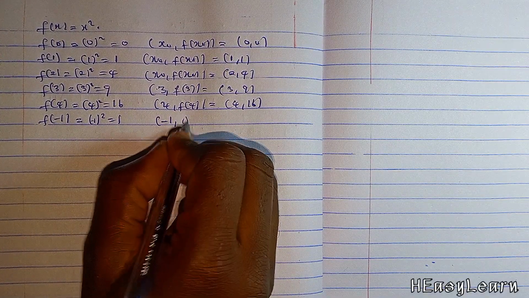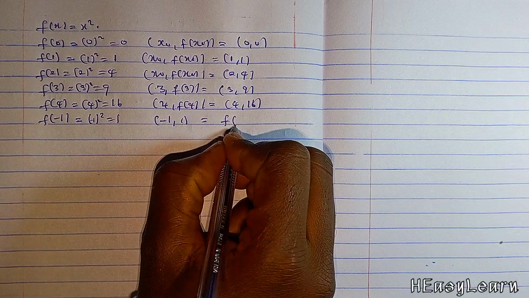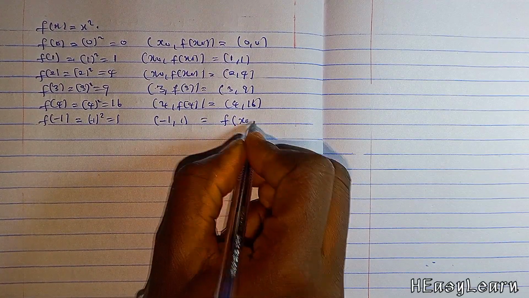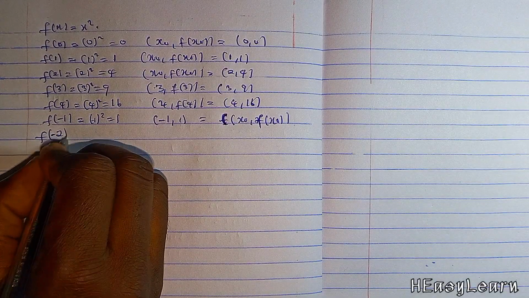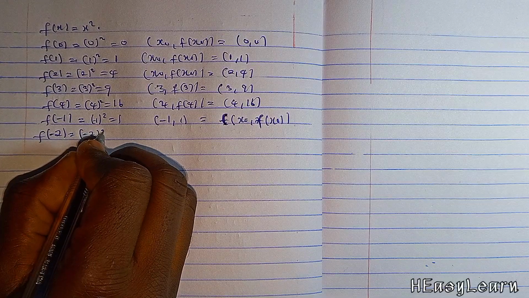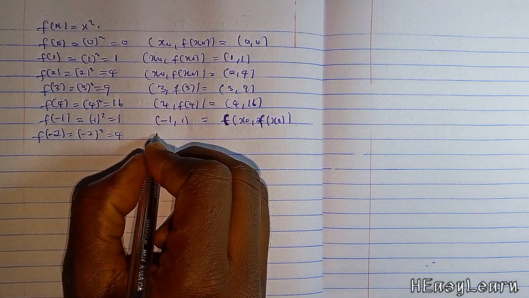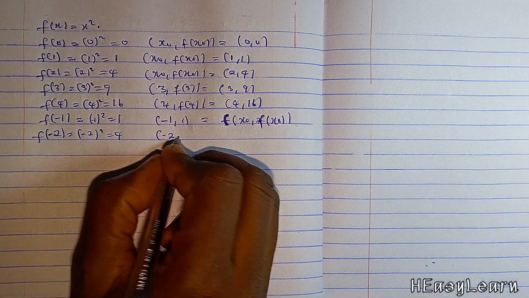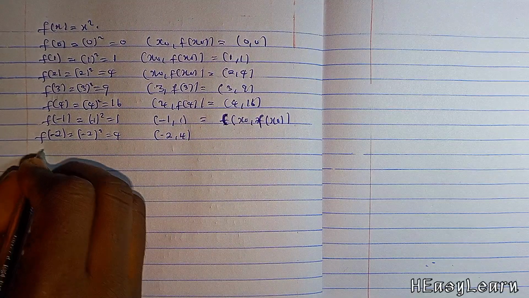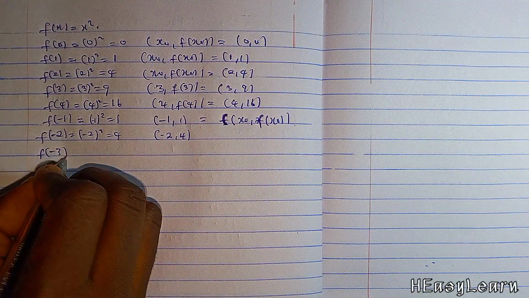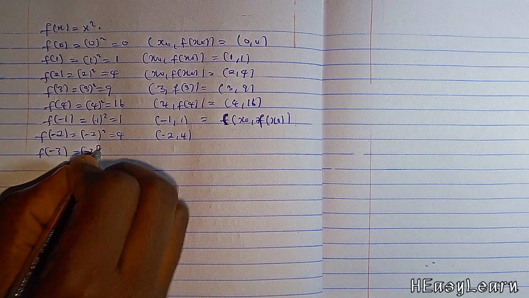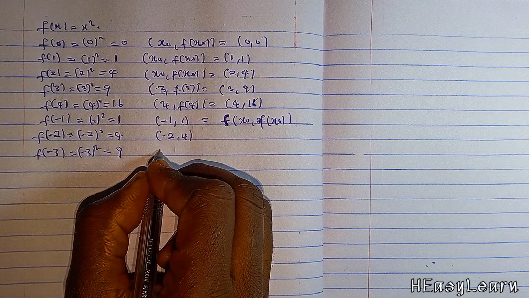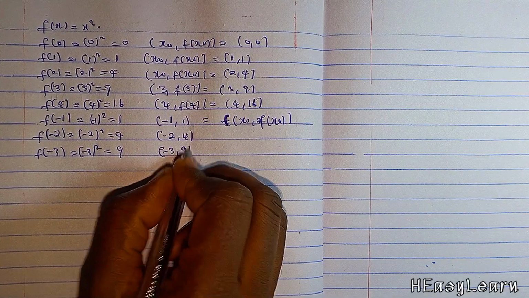So minus 1 comma 1. What is f of minus 2? f of minus 2 is minus 2 squared, which equals 4. In this case, we have minus 2 comma 4. What is f of minus 3? Minus 3 all squared equals 9. This is minus 3 comma 9.